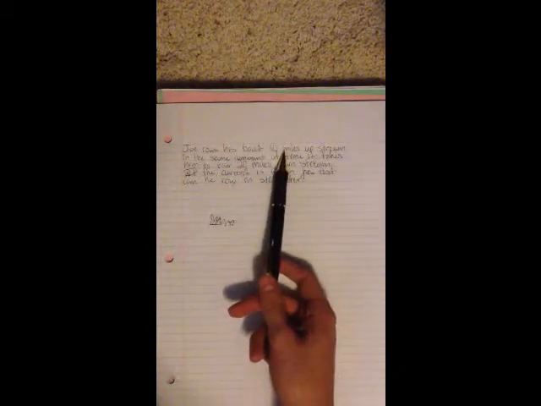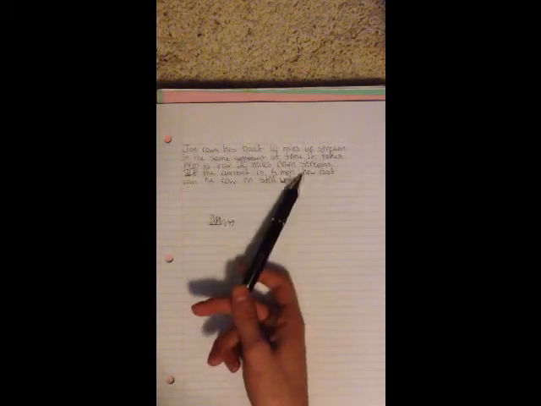Alright, so today I'm going to be showing you how to solve a rational function application. So if Joe rows his boat 10 miles upstream in the same amount of time it takes him to row 20 miles downstream, if the current is 5 miles per hour, how fast can he row in still water?